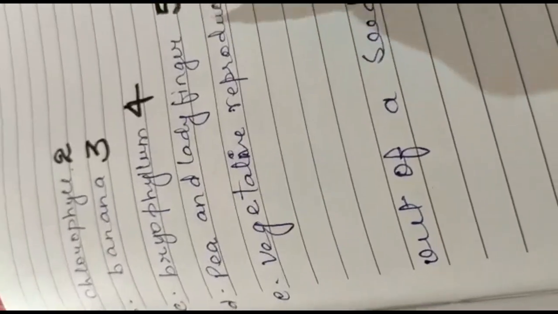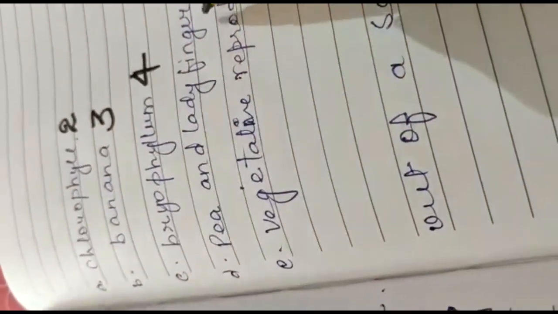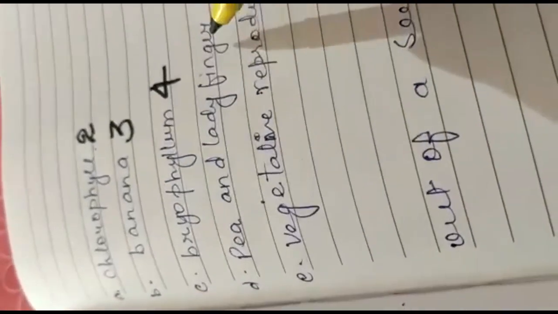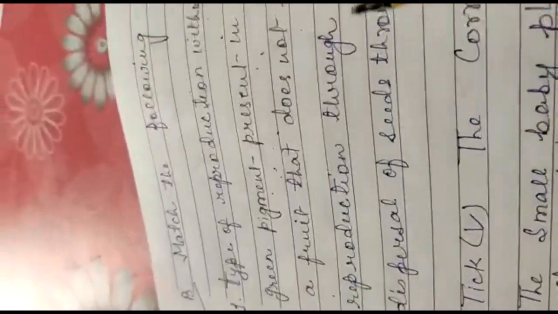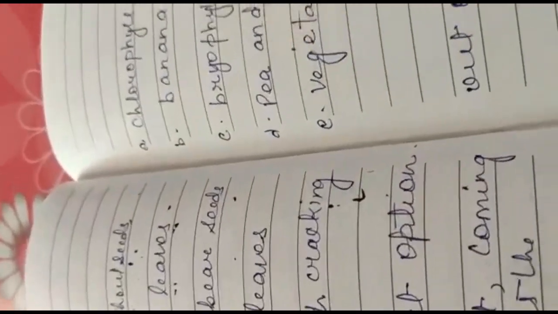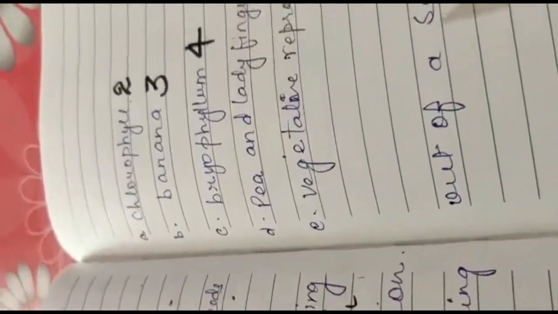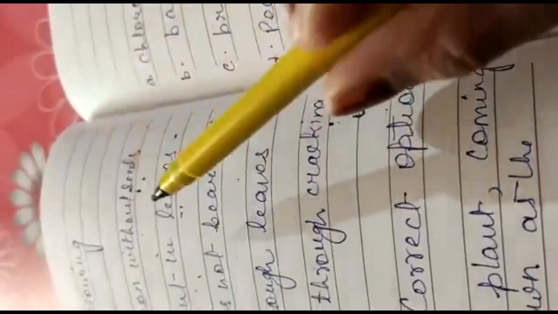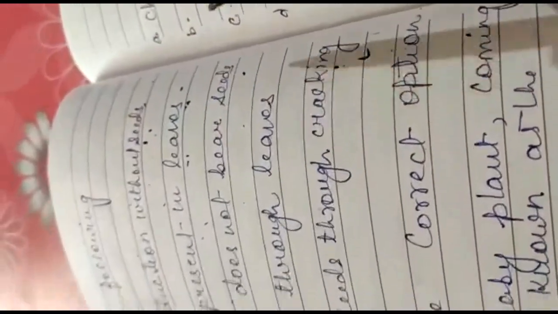By some natural force, pea and ladyfinger burst out. And this is your fill in the blanks. If you do it in your copy, then write in this way, or write the answer in front of the question. Now next one.